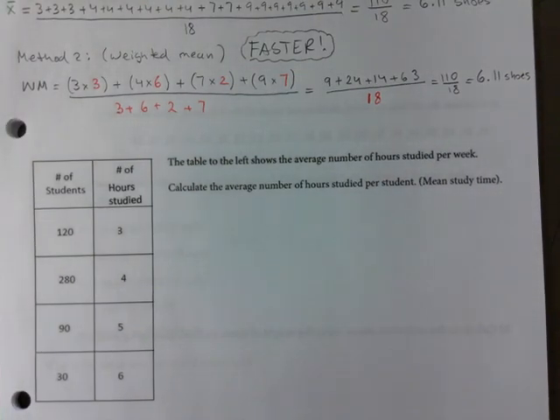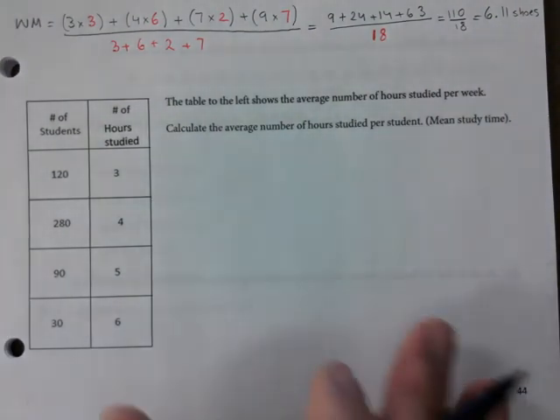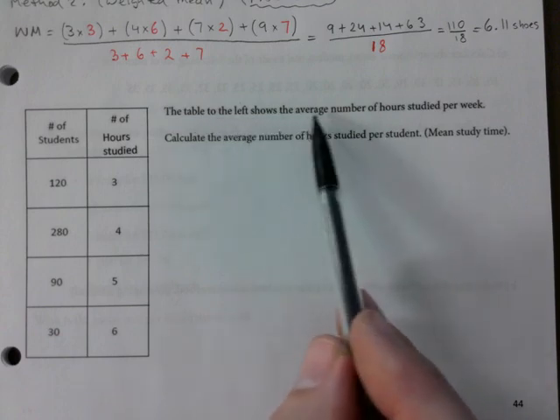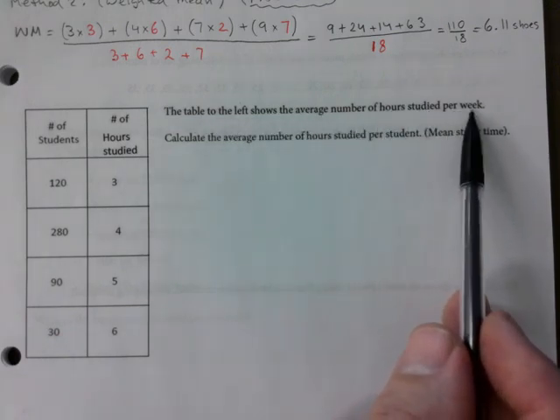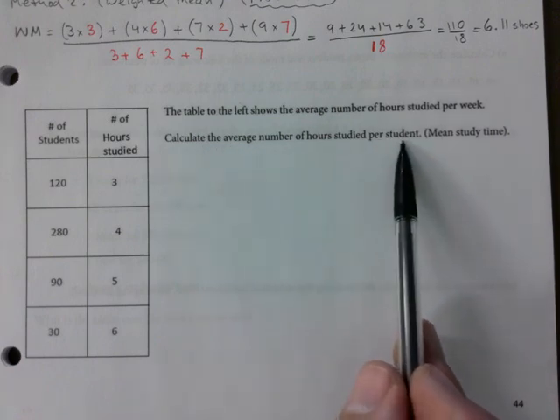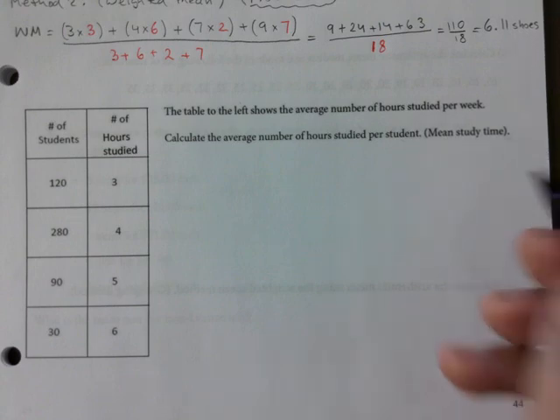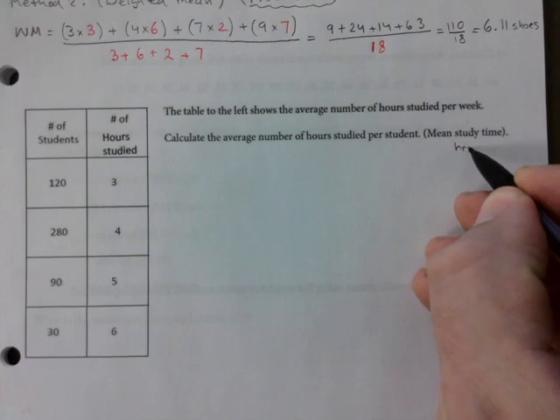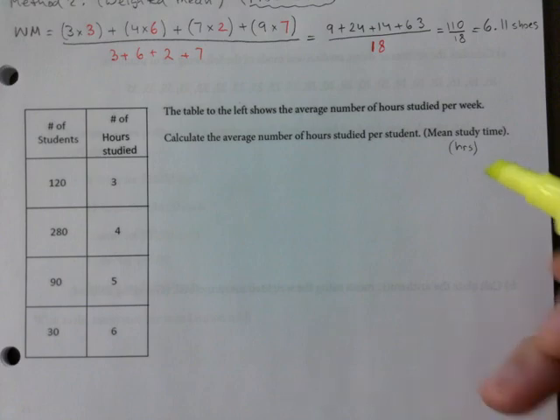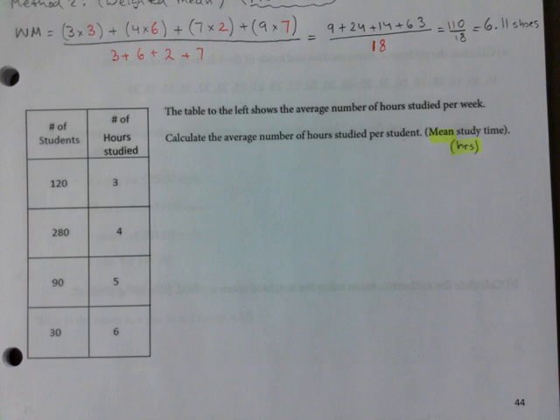Okay, let's put it into action. Okay, you have the table to the left showing the average number of hours studied per week. Calculate the average number of hours studied per student, right? So you want the mean study time. The mean study time, and obviously that's going to be in hours, okay? That is actually very important. Let's highlight that. We want the mean study time in hours.